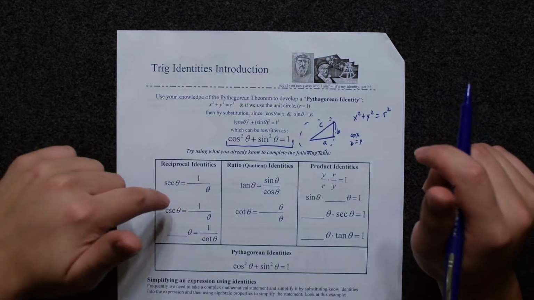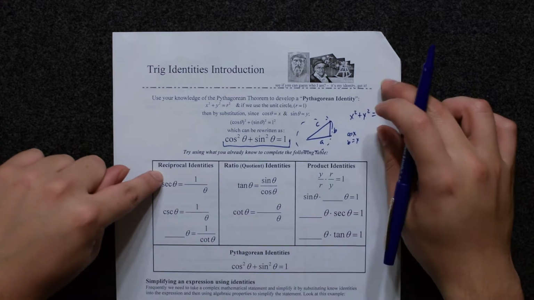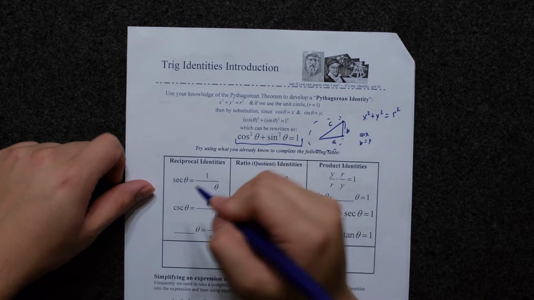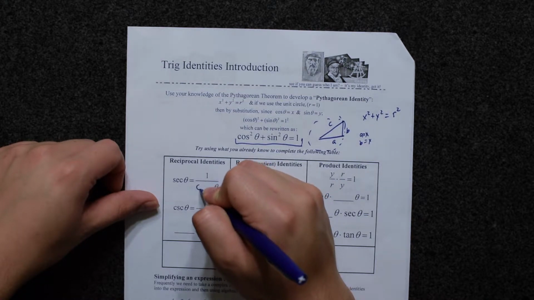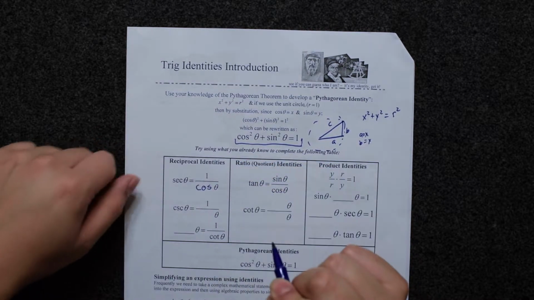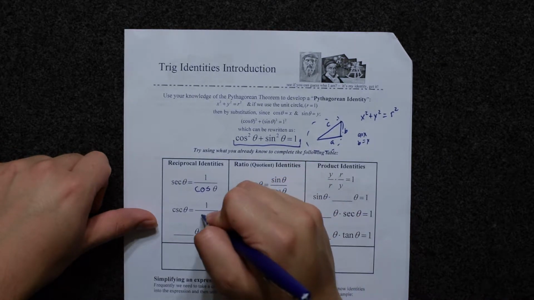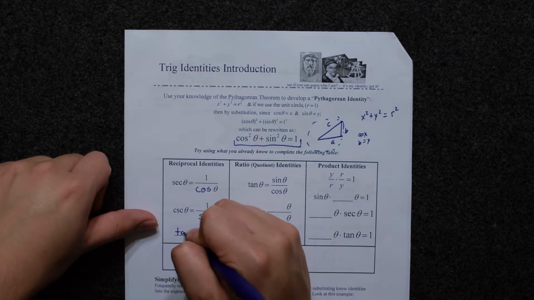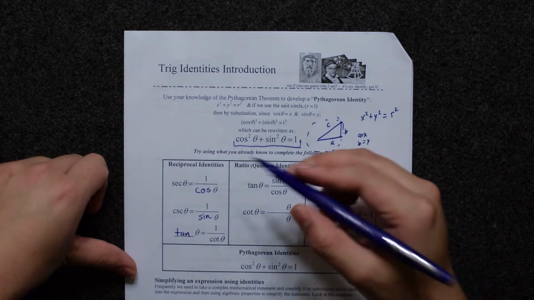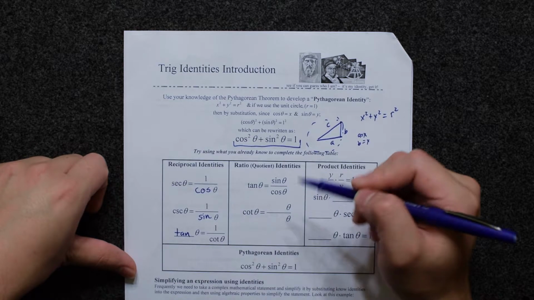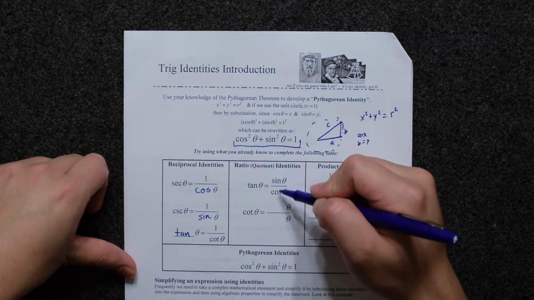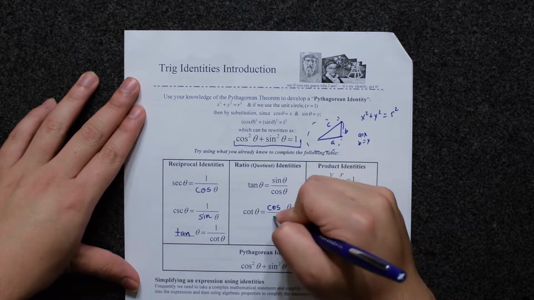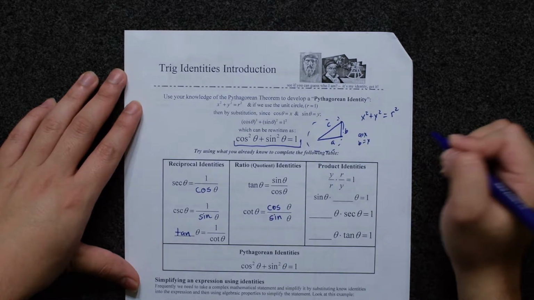Let's try filling in the gaps of some of these things that we already know. Let's try going over the reciprocal identities. Secant is the reciprocal of cosine, so this is 1 over cosine theta. Cosecant is the reciprocal of sine, and tangent is the reciprocal of cotangent. If tangent is the reciprocal of cotangent, and tangent is equal to sine divided by cosine, then cotangent has to be equal to cosine divided by sine.